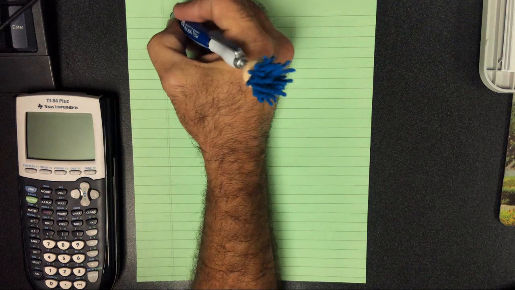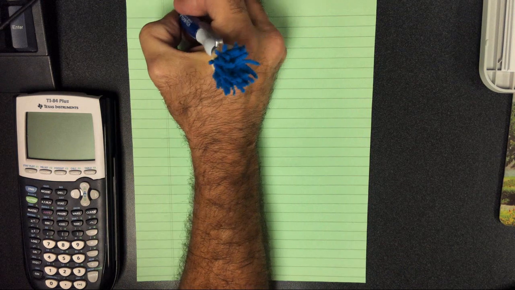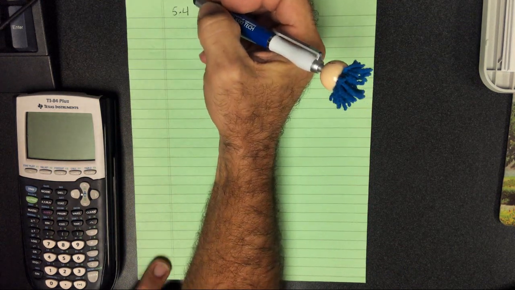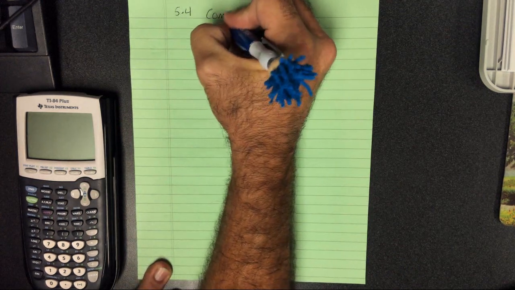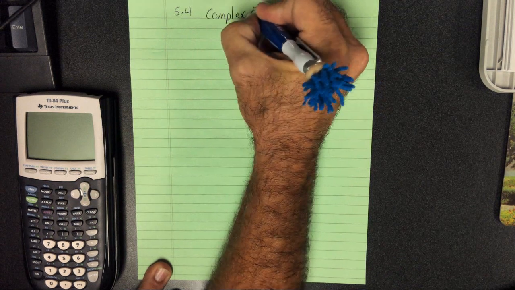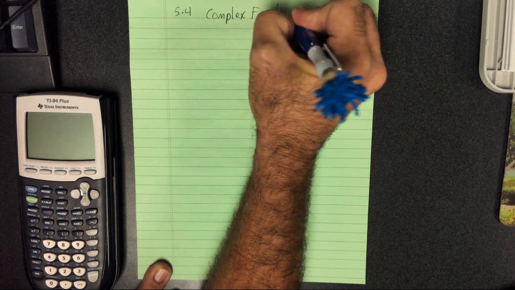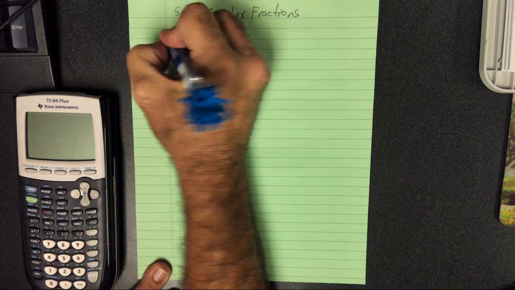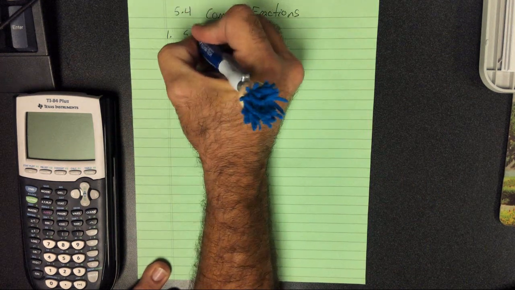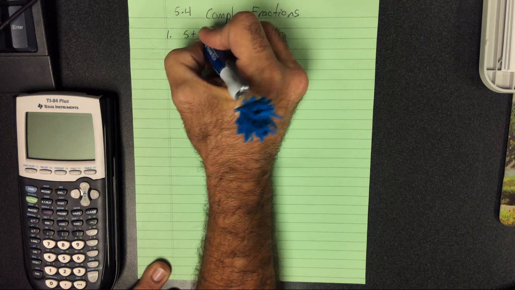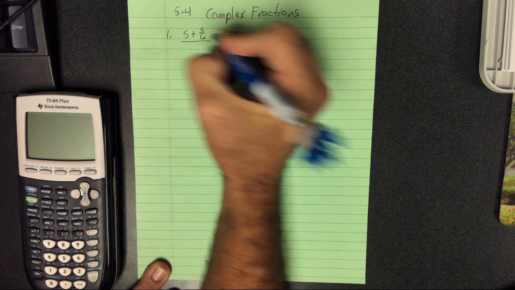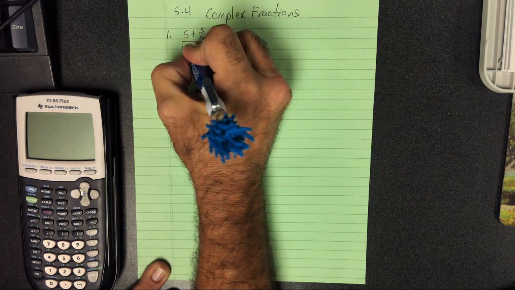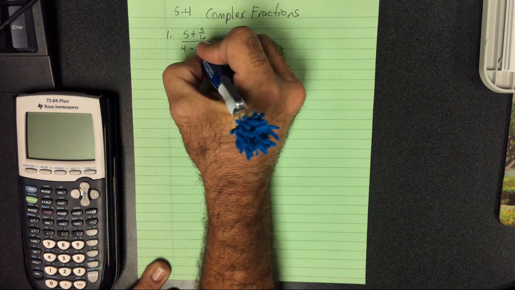Alright, y'all, we're going to be looking at 5.4, which deals with complex fractions. And what we want to do is simplify the complex fractions. So let me start this now. I got 5 plus 5 over 6 all over 4 minus 3 over 5.